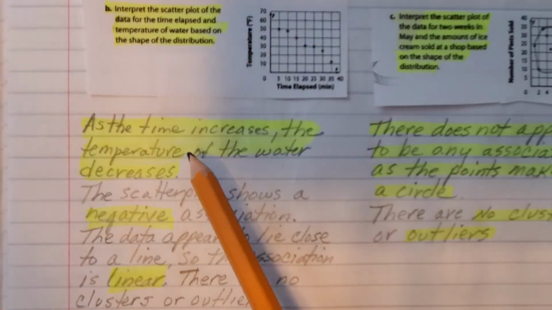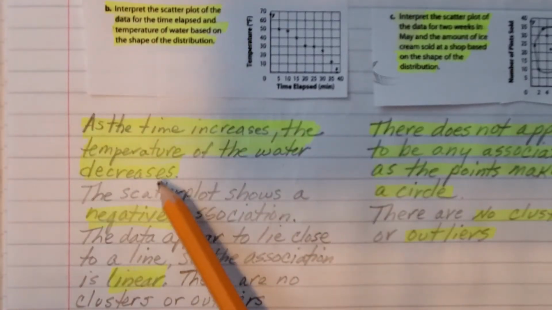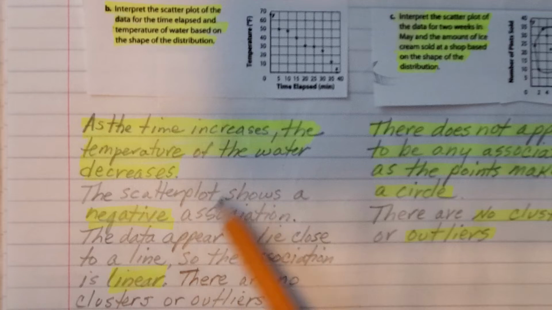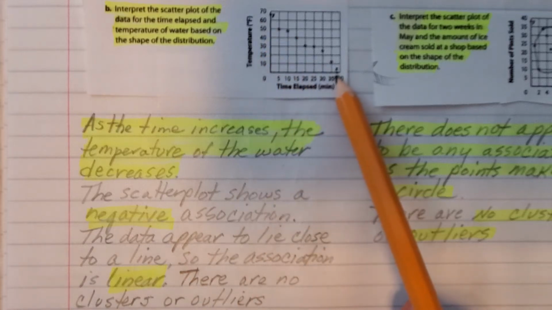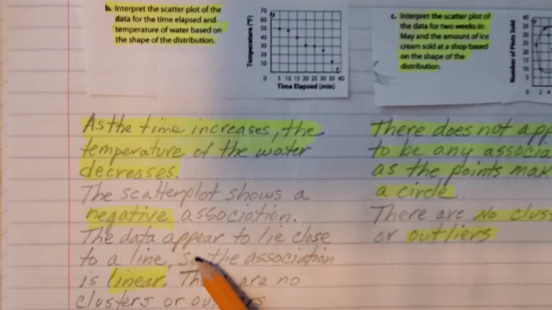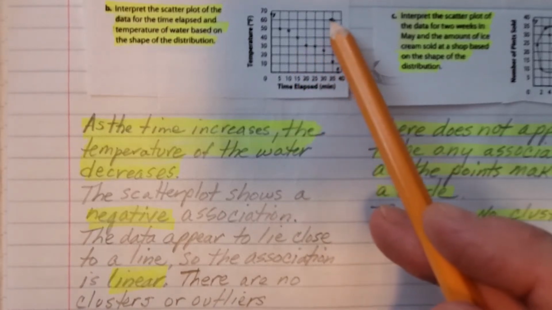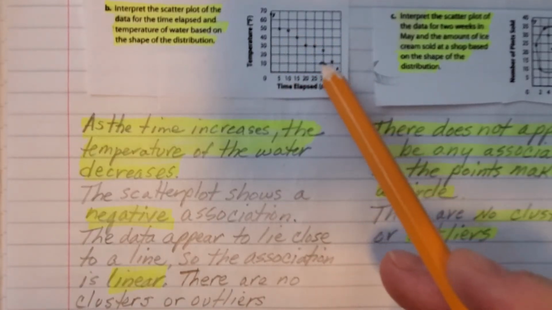If we wanted to analyze this graph, we'd write, as the time increases, the temperature of the water decreases. The scatter plot shows a negative association because the line's going down, and the data appear to lie close to a line, so it does have a linear association. There are no clusters or outliers. There's not a point way out here, and there's not a bunch of points together.